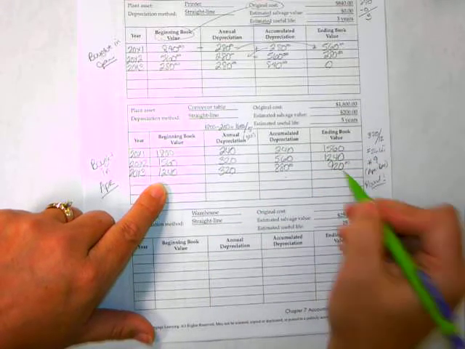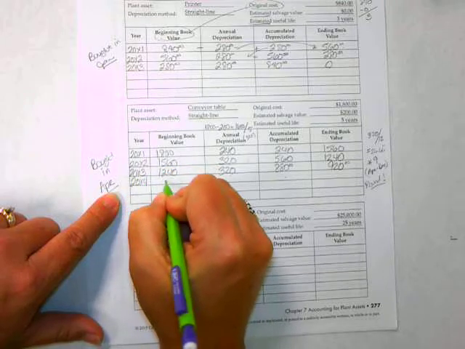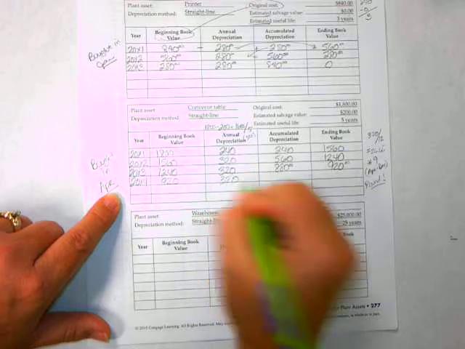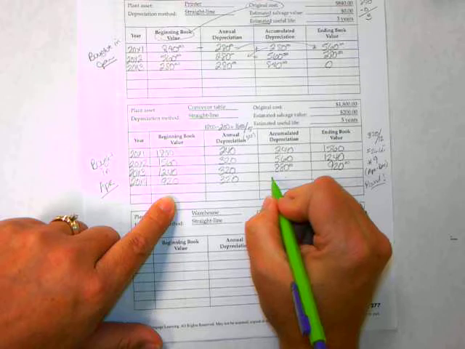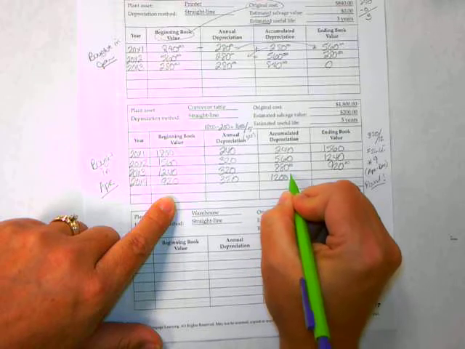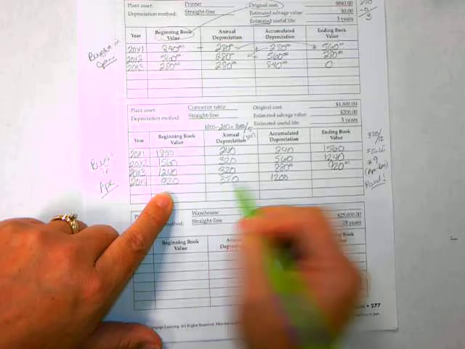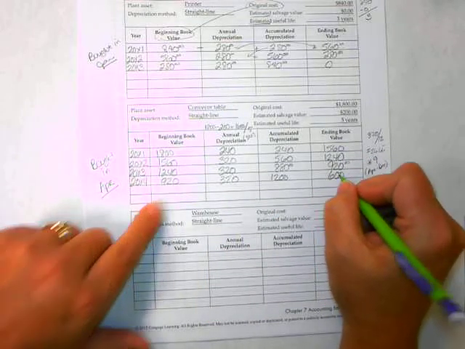920. Okay, now beginning of 20x4, 920, 320 stays constant. Okay, 880 plus 320 gives me my running total, my accumulated depreciation, and then 920 minus 320 gives me my new book value of 600.